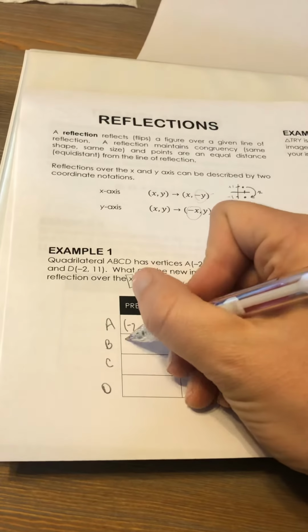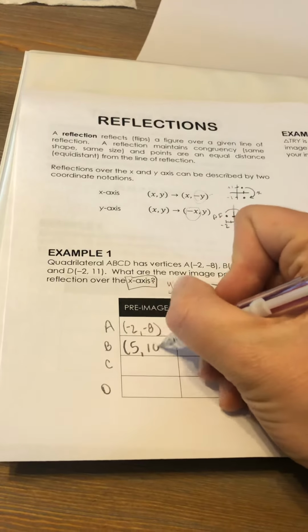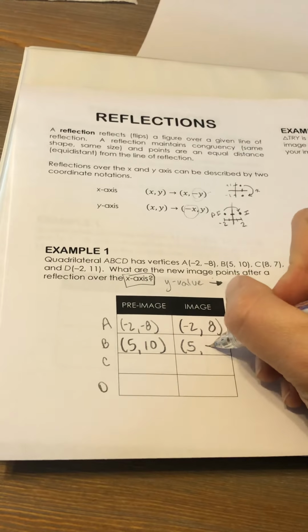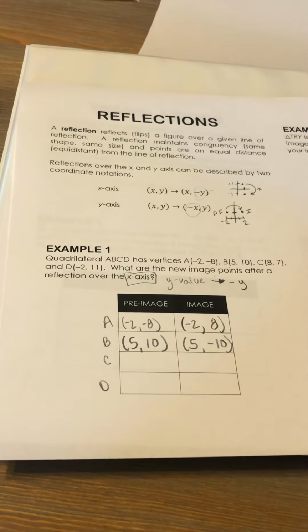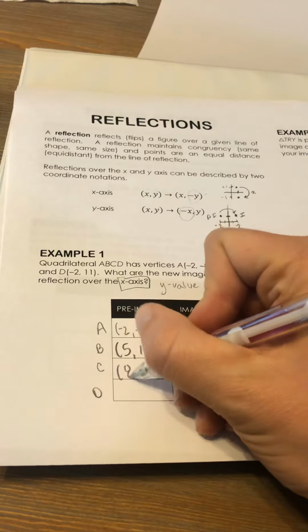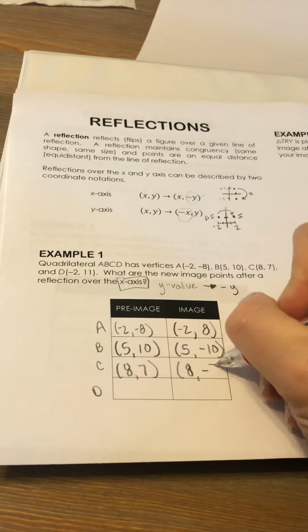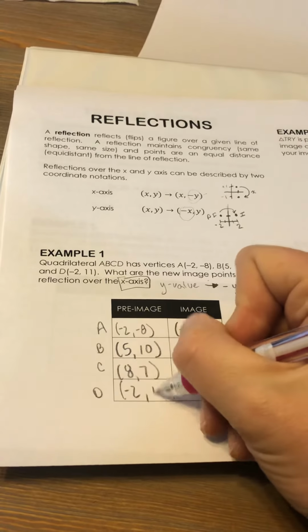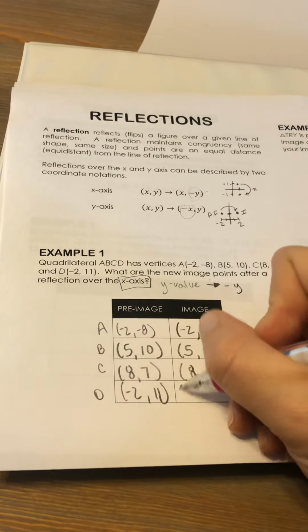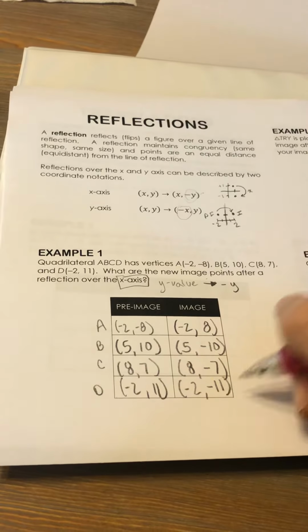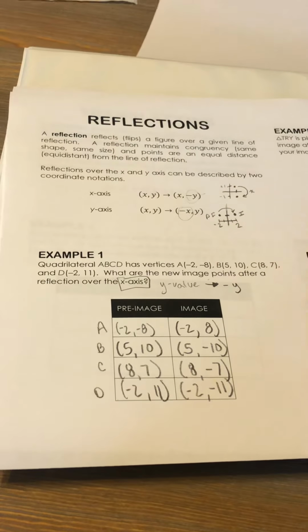Same thing here at B, it's at 5, 10. Your x value stays the same. Your y value is going to switch and be opposite. So we have 8, 7. It's going to become 8, negative 7, and negative 2, 11. The negative 2 stays, and then instead of a positive 11, we have a negative 11. Okay.